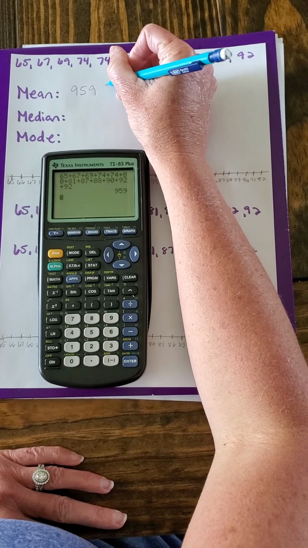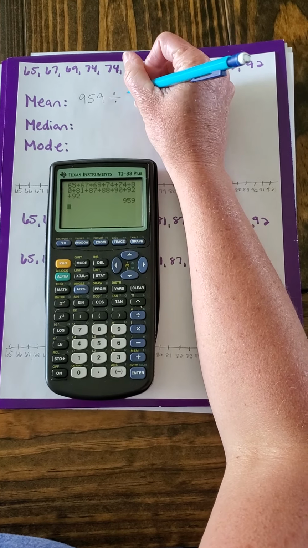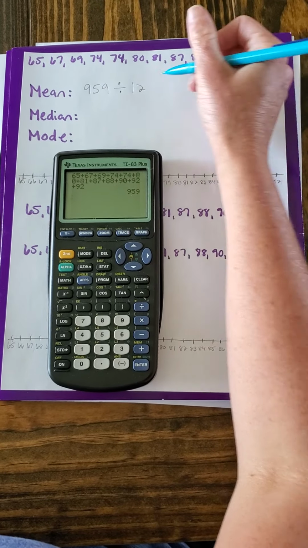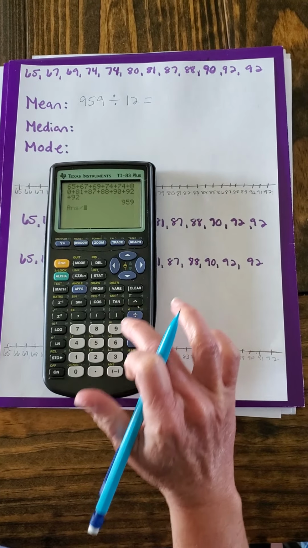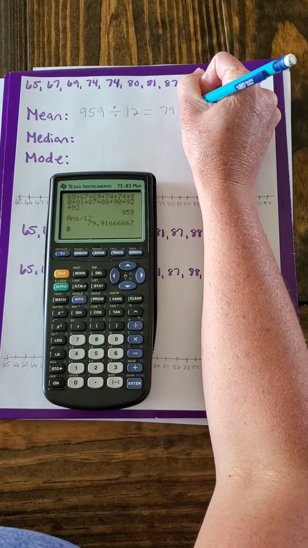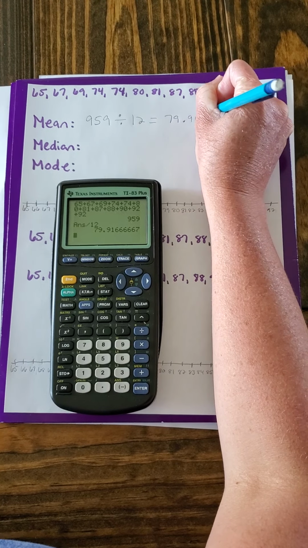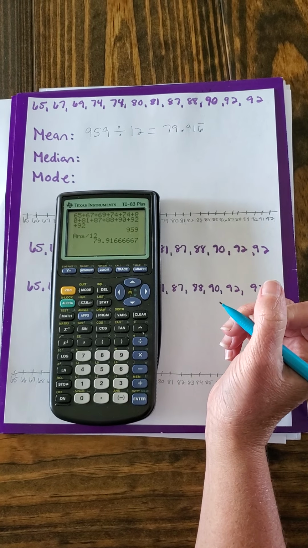Okay, and I'm going to divide that by 12 because that's how many numbers I have. So divided by 12, and I get 79.916 repeating. Okay, that's my mean.